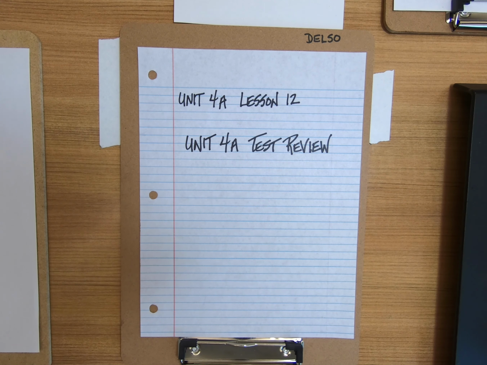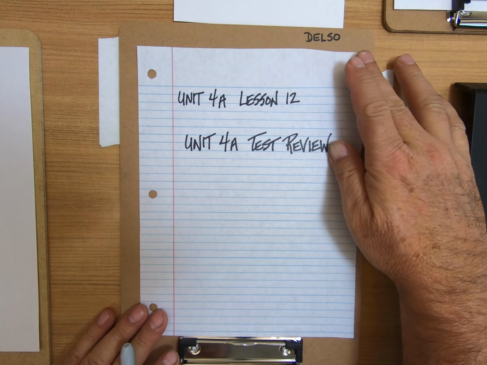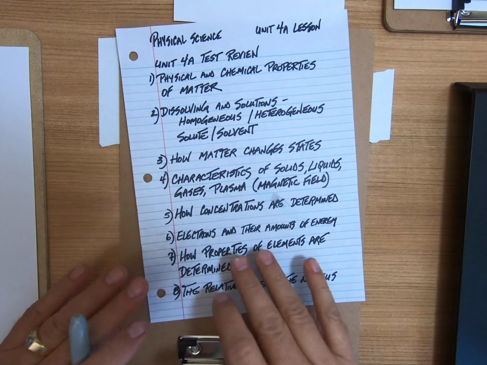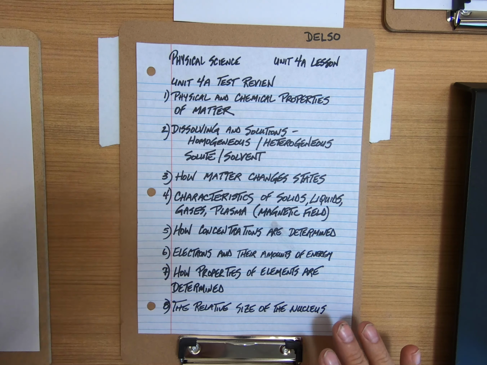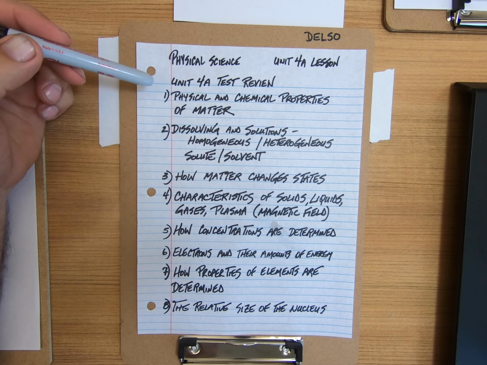All right, this is Unit 4A, Lesson 12, Delso-Schaefer Test Review. So here we go. We are going to talk about physical and chemical properties of matter. We'll talk about that first.